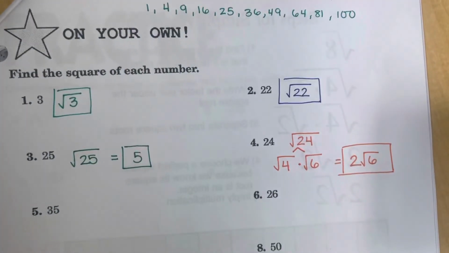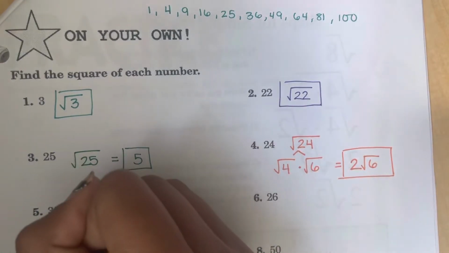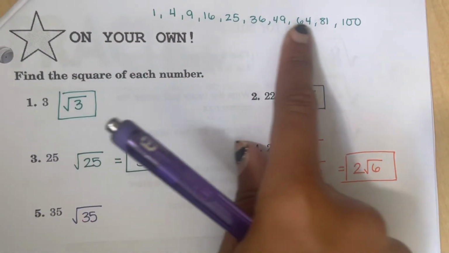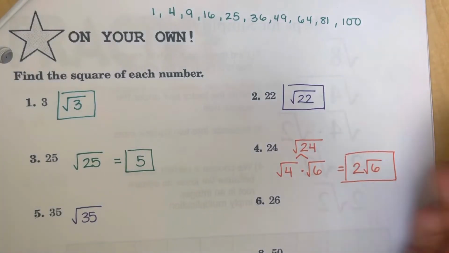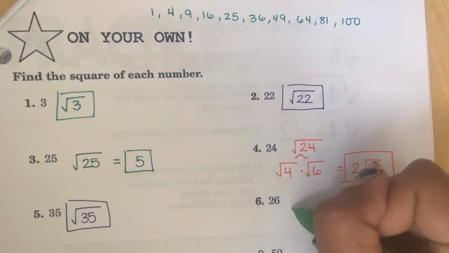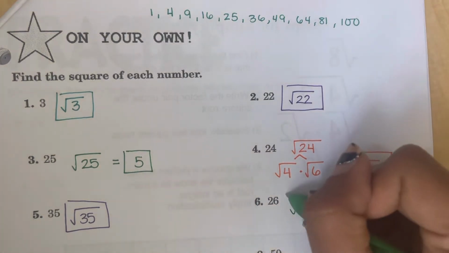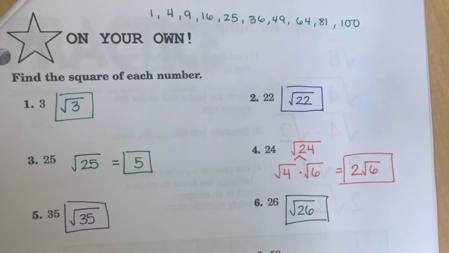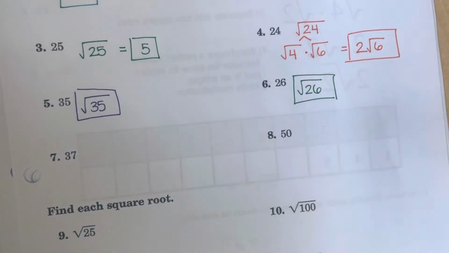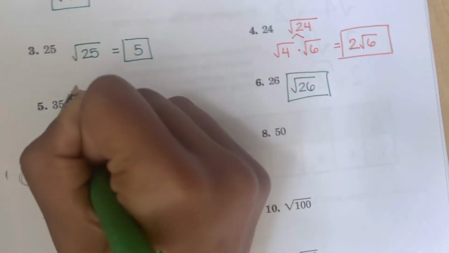Looking at number 5. Square root of 35. I need to ask myself, do any of these numbers divide into 35? The answer is no. It's going to get boxed, and that's going to be it. Square root of 26. None of these numbers up here will divide into 26 evenly. So this is it. 2 goes into 26, but it's not on my list of perfect squares. Square root of 37. Cannot simplify. That would be my final answer.